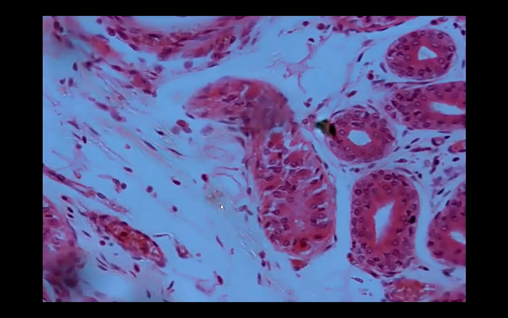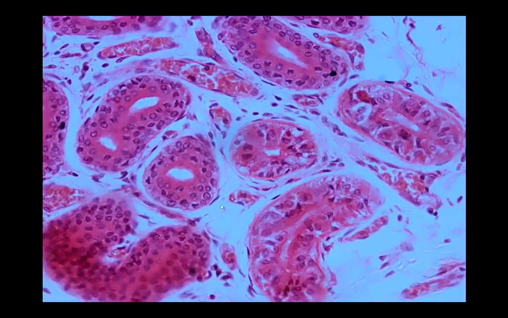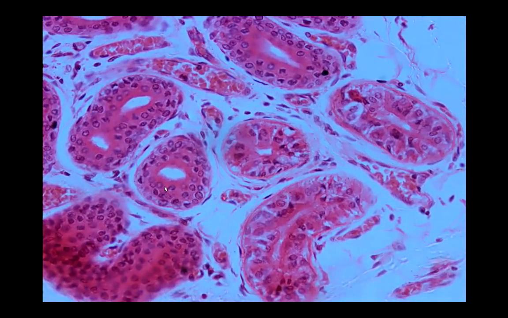Okay, so we have two components again. We have the duct. This would be the duct system. This would be the secretory system. Okay, so always if you see the presence of myoepithelial components, that would be the secretory component.